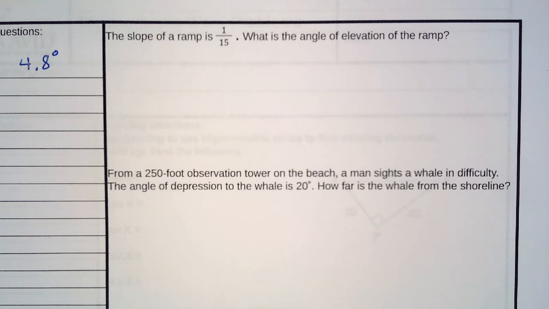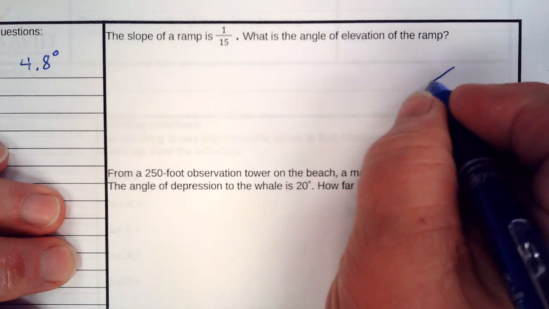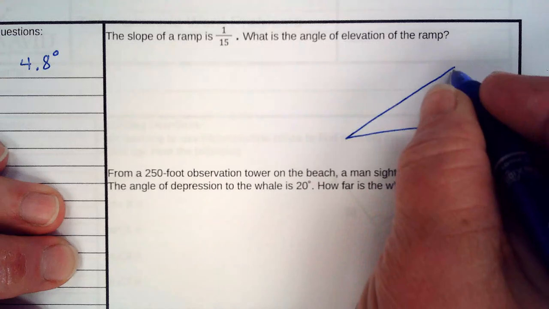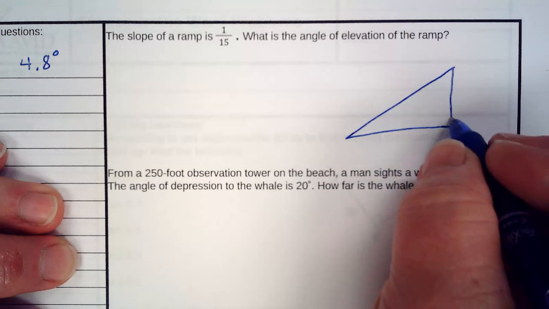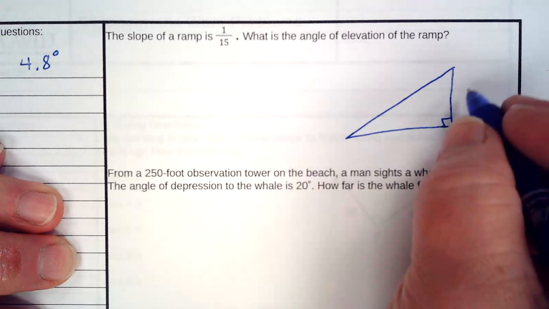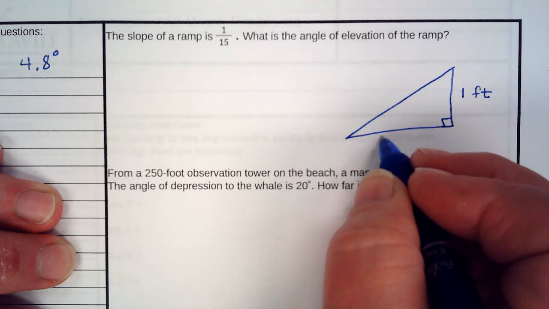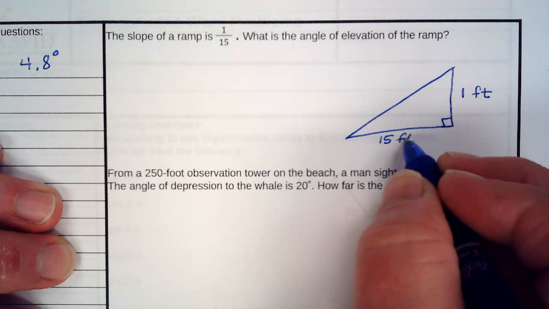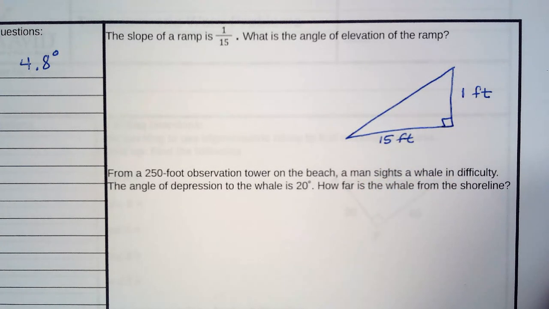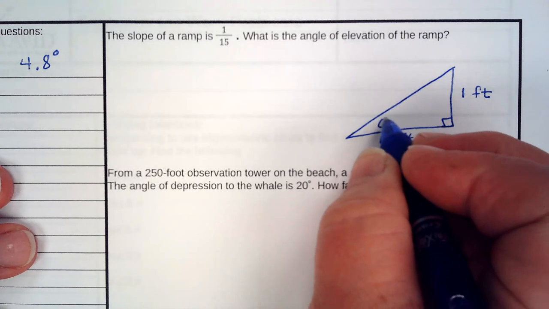So if the slope of a ramp is 1 to 15, what is the angle of elevation of the ramp? Let's draw our ramp. Here would be our 90-degree angle. So 1 is the distance it goes up, 1 foot, for every 15 feet you run. Is that going to be less than 4.8 degrees? This is what I'm looking for. This is theta.